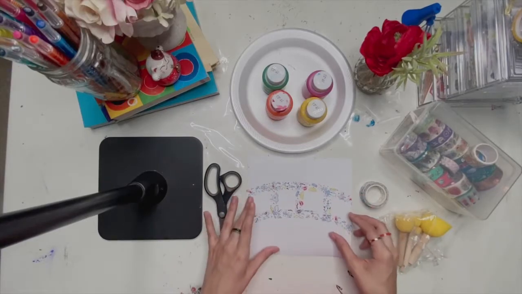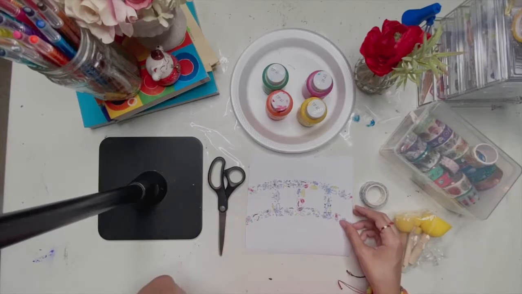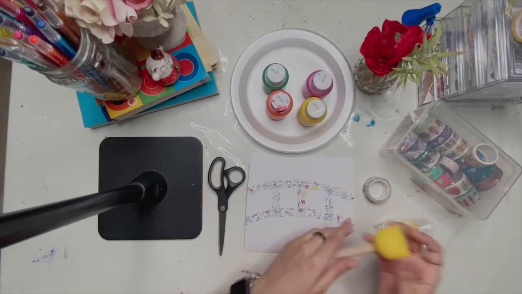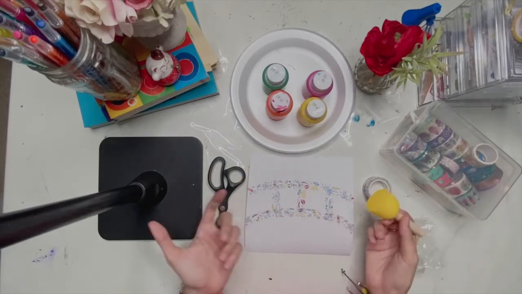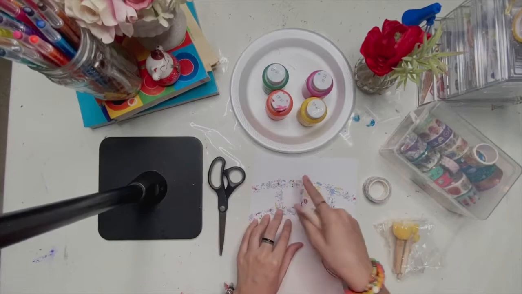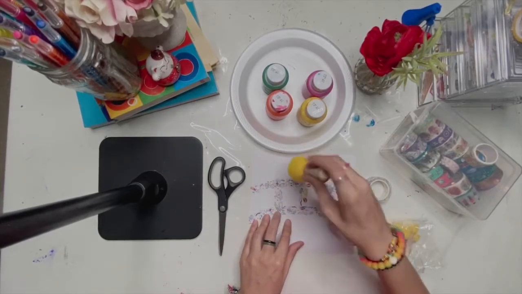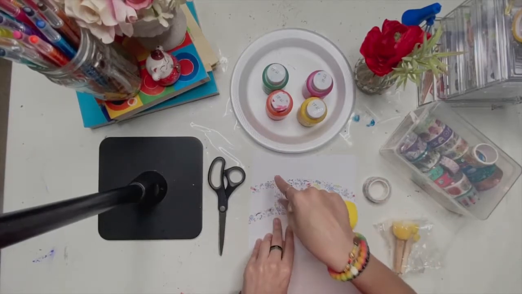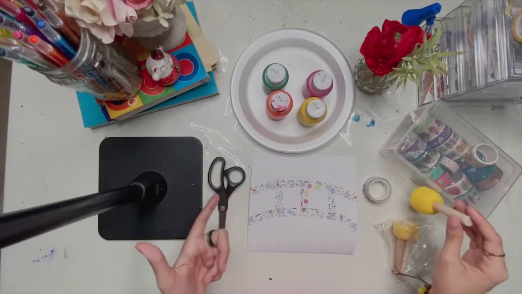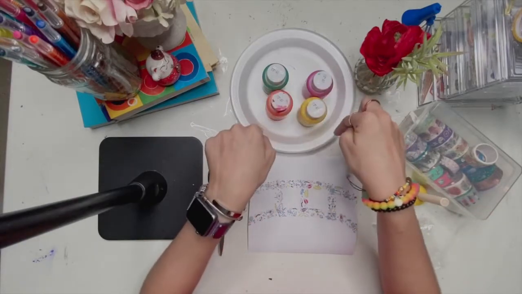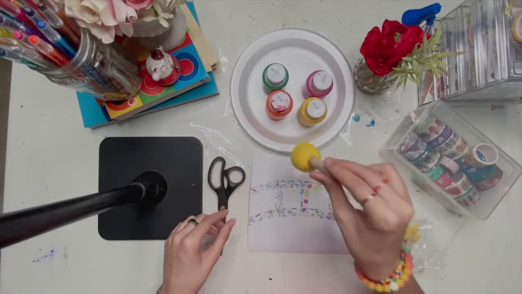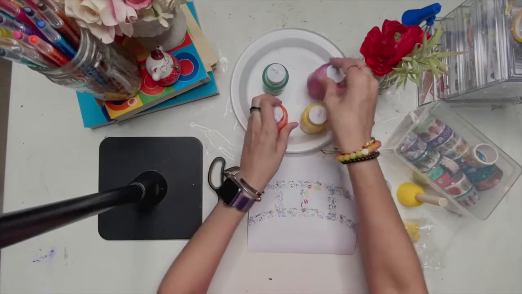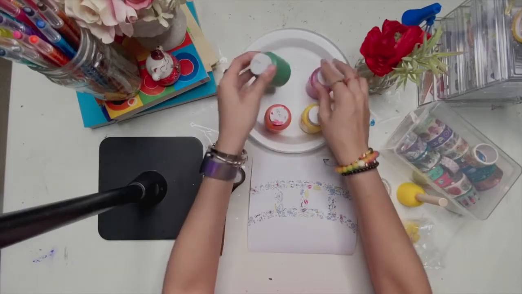And since Mr. Monet worked with the technique of Impressionism, it means that it's not well defined. So here is where my sponge is going to play its role, or your fingers. You need to put paint all over the paper, including on top of the tape, because that's how it's going to work. I'm going to start first with my yellow, then my orange, then pink, and finally green.